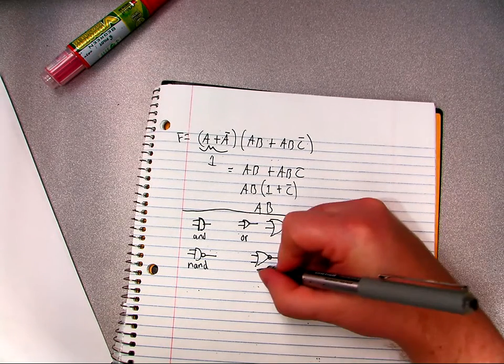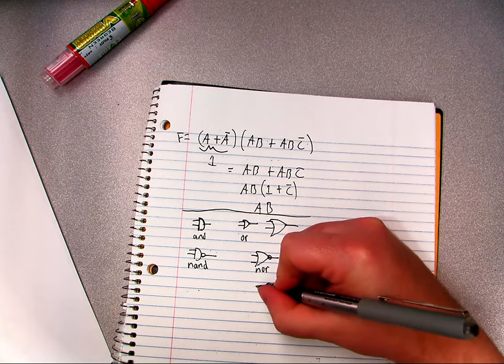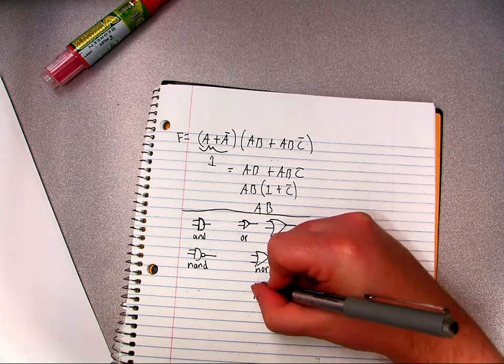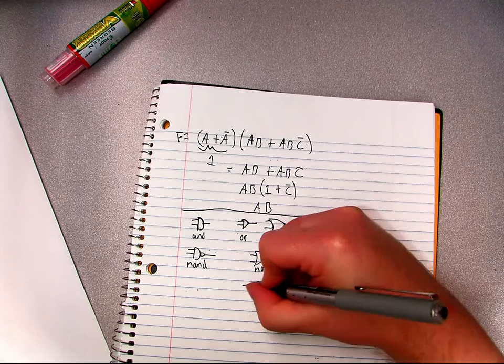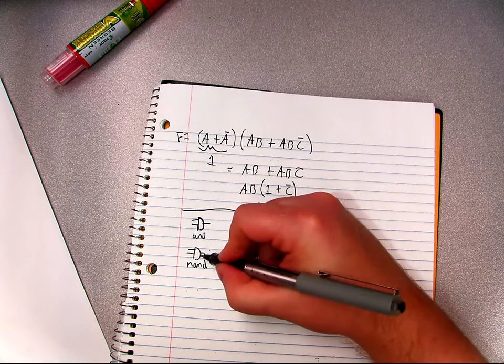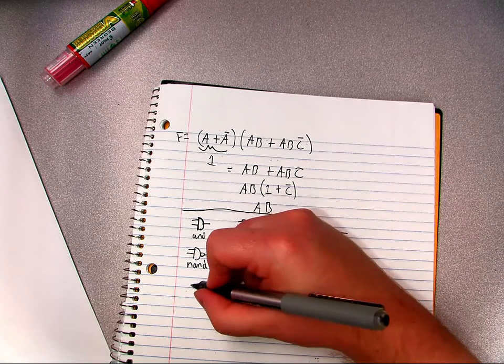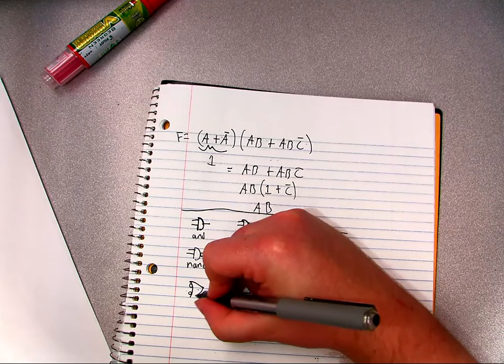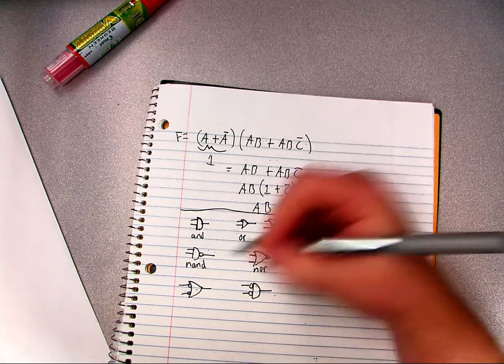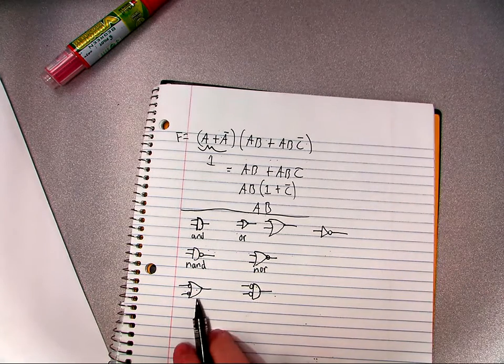So while this is a NOR gate, so is this. And while this is a NAND gate, so is that. So you have two forms of the NOR and NAND.